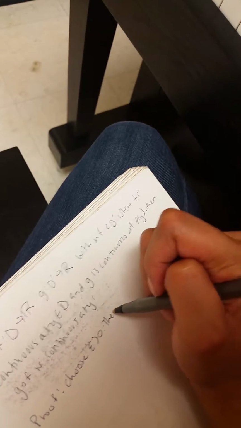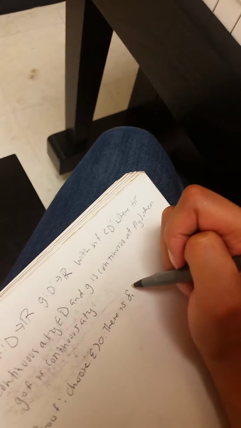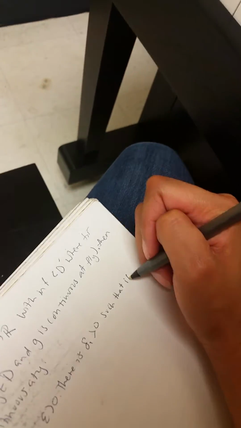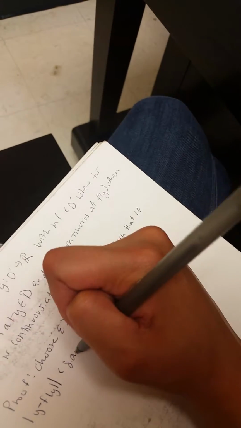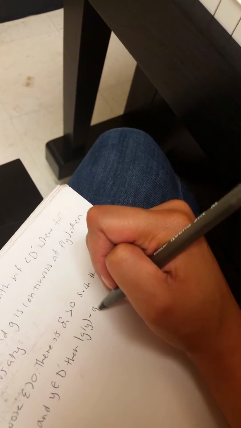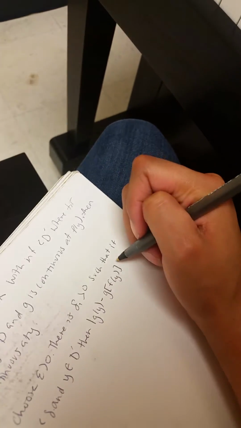Now choose an epsilon bigger than 0, and there's a delta 1 which is bigger than 0, such that if the absolute value of y minus f of y is less than delta 1 and y is in D prime, then the absolute value of g of y minus g of f of y is less than epsilon.